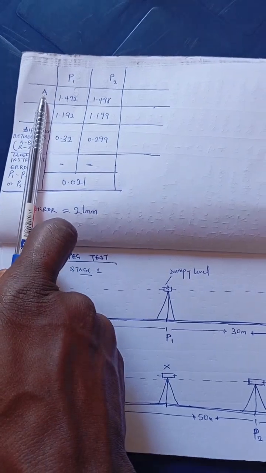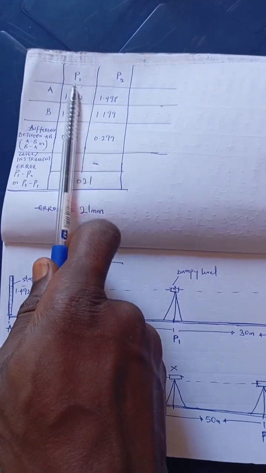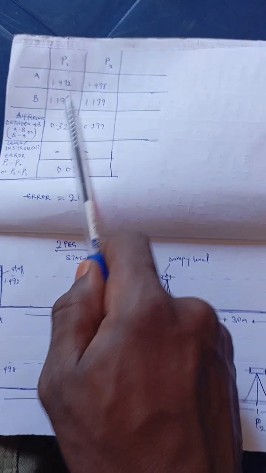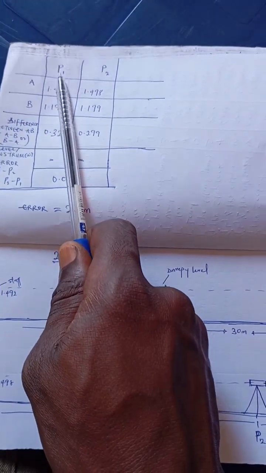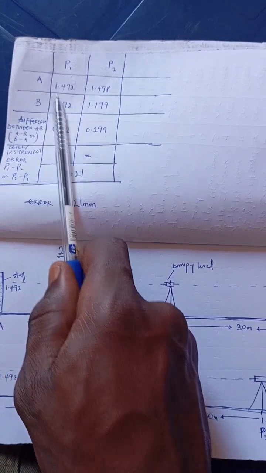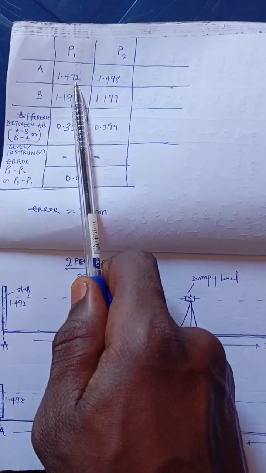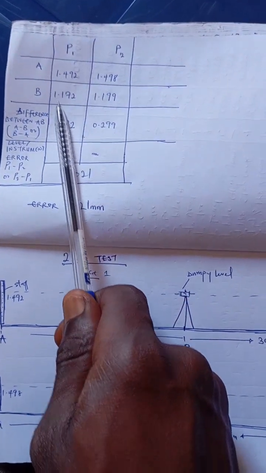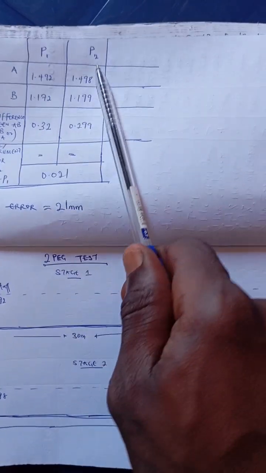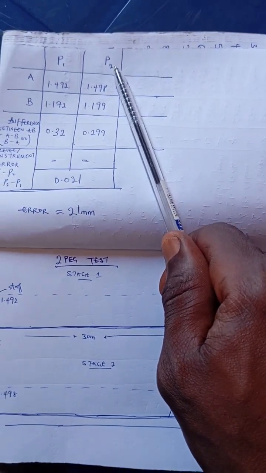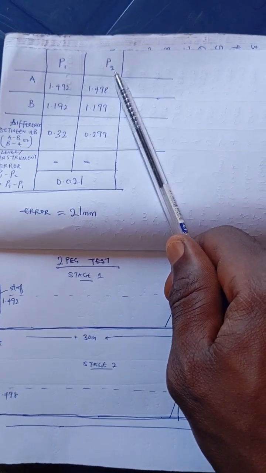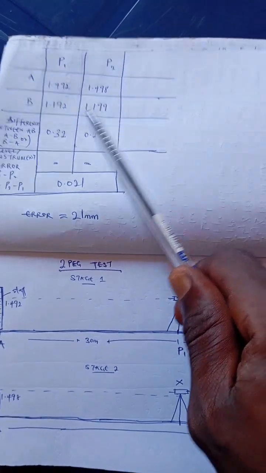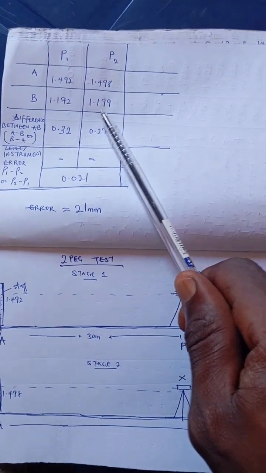This is point A, this is point B, this is my first station where I set my instrument, and this is the second station where I set my instrument. This is the data that I got. At my first station, point A, I observed 1.492. At the same first station, point B, I have 1.172. I change my station 10 meters away from point B. I observe my reading to point A to be 1.498. I observe my reading to point B to be 1.199.